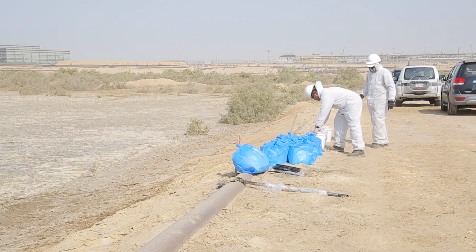TPH stands for Total Petroleum Hydrocarbons. This is all the chemicals in petroleum, which has a lot of carbons, and it gives you the total.